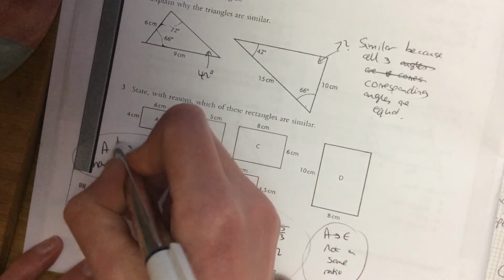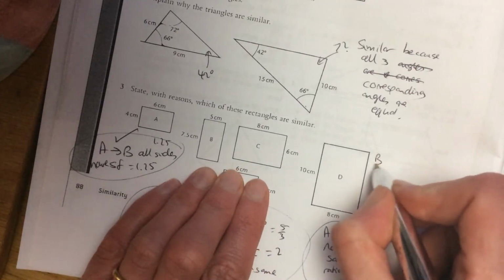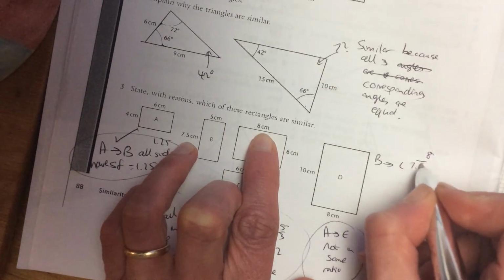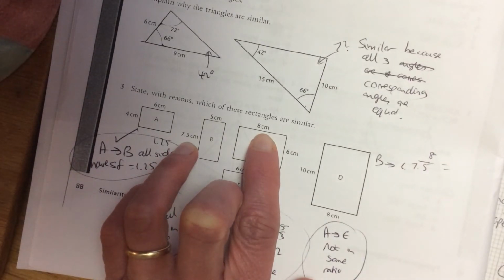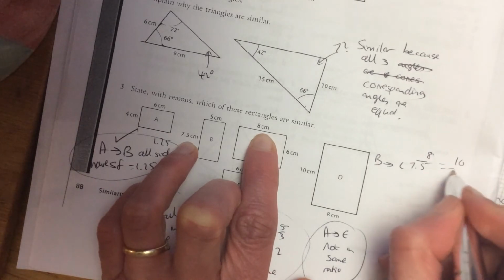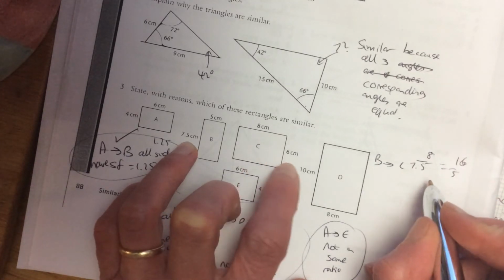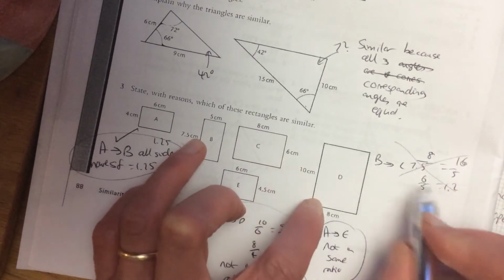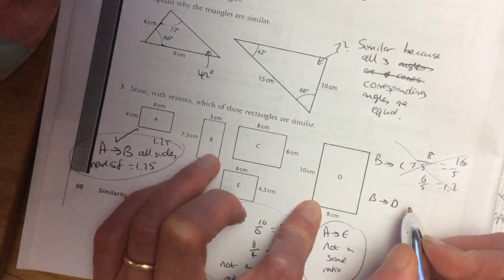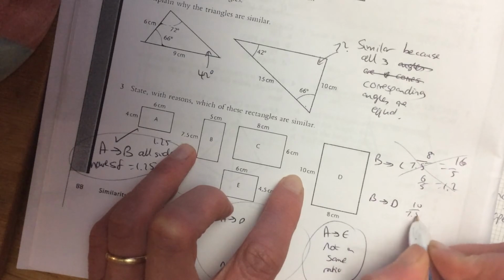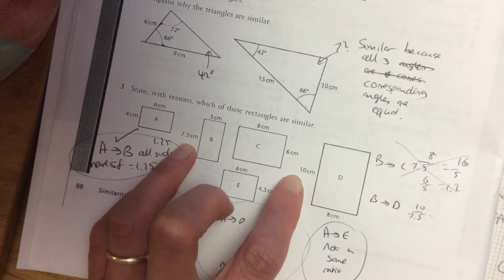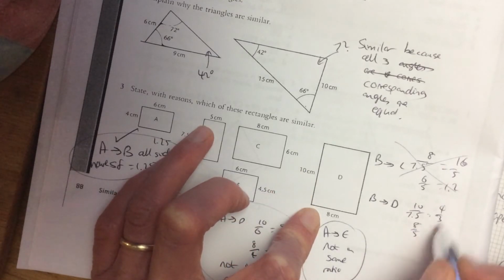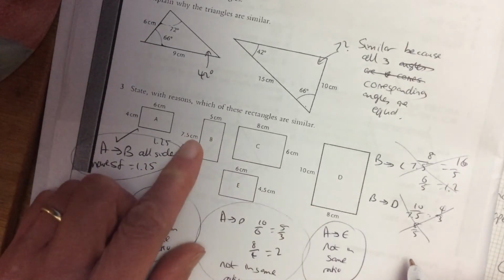Okay. So at the minute we just have A to B. Let's check B to C. So pick the long sides. So 8 over 7.5 is 16 over 15. And then pick the shorter sides. 6 over 5 is 1.2. No good. Check B to D. So the long side is 10 over 7.5, which is 4/3. Check the shorter sides, 8 over 5. Not the same. No good. And check B to E.